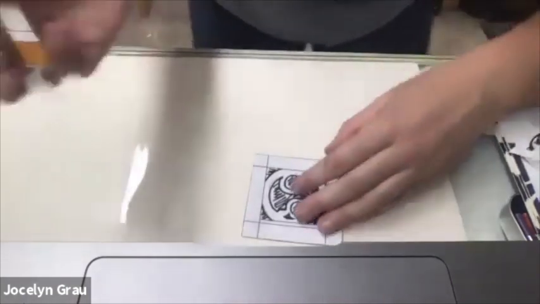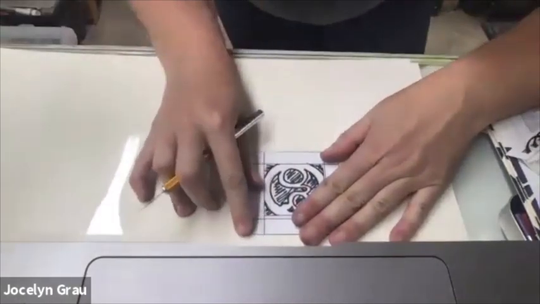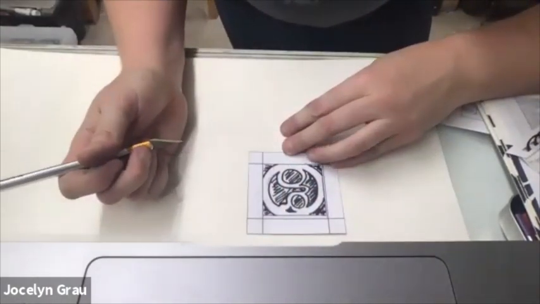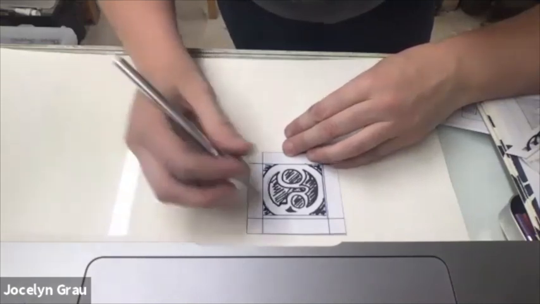You can use computer paper. I'm just using drawing paper because it was the most readily accessible thing here. You can use an old piece of cardboard. If you actually do have a cutting mat at your house, like if your mom has one for sewing, you can use that as well. But I'm going to go ahead and actually remove the parts of this stencil that need to be taken out.